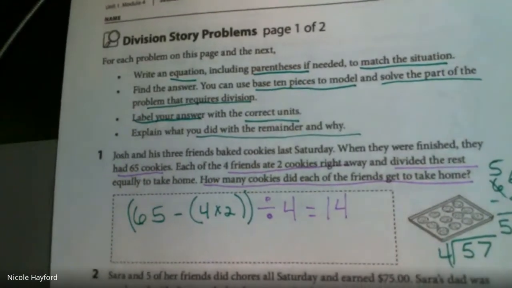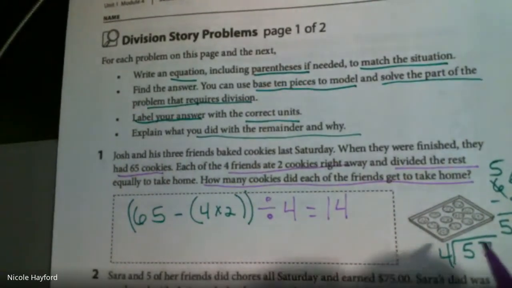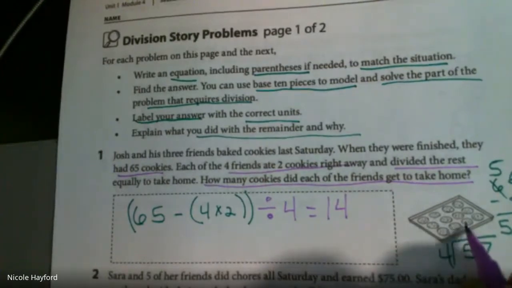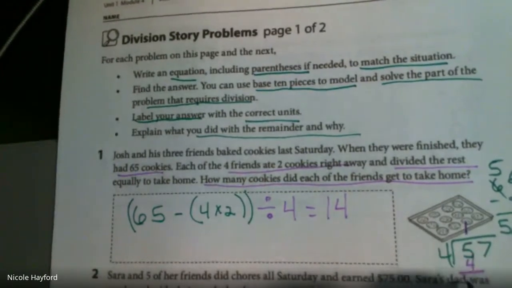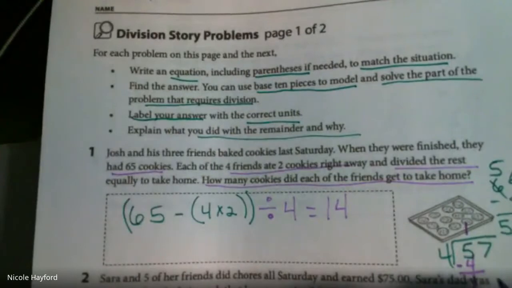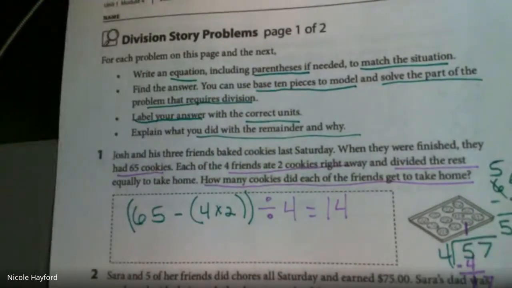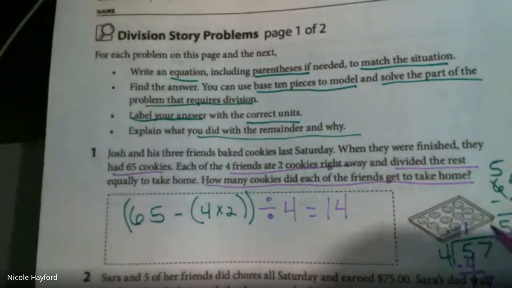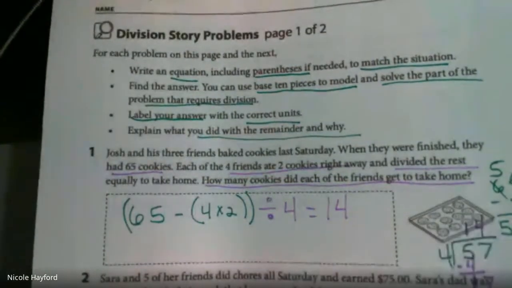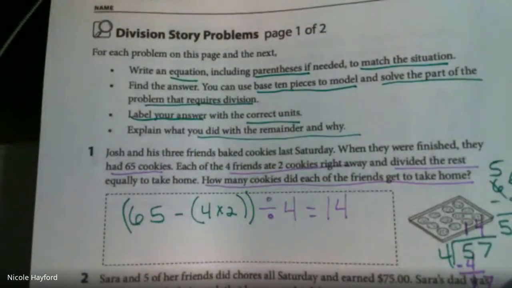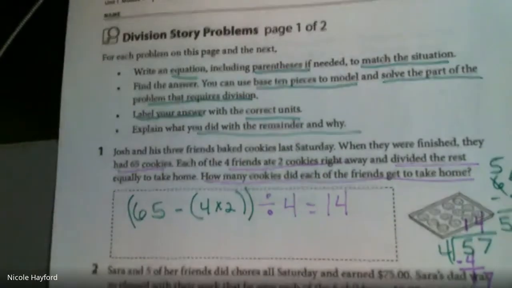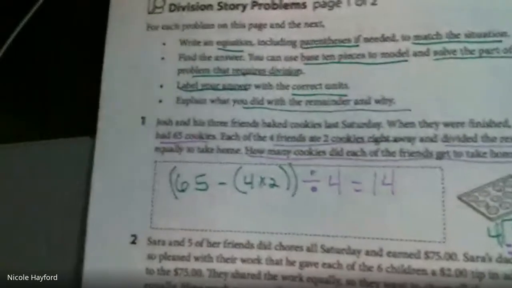Can you guys see that? I know 4 goes into 5 one time. Minus, we got a 1 here, bring down the 7. 4 goes into 17 4 times, which is 17 minus 16. We have 1 cookie left over. Do you see that? 1 cookie left over.